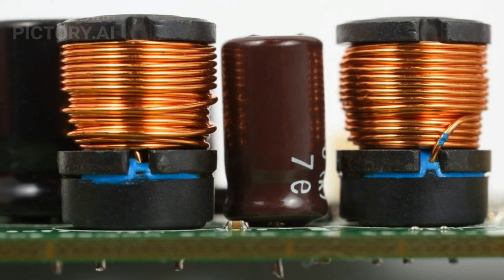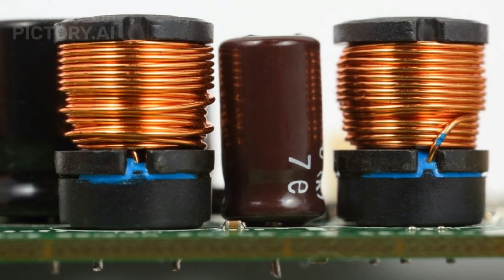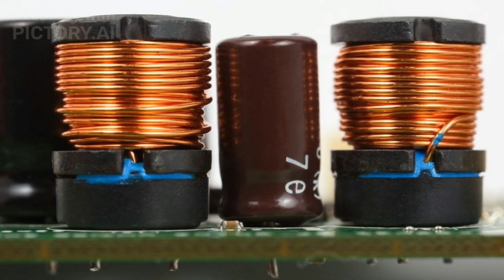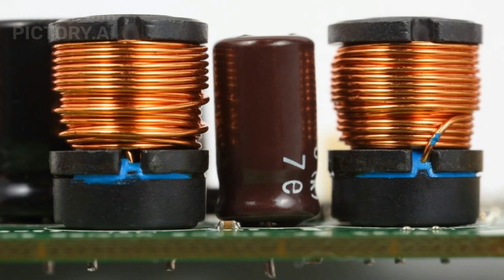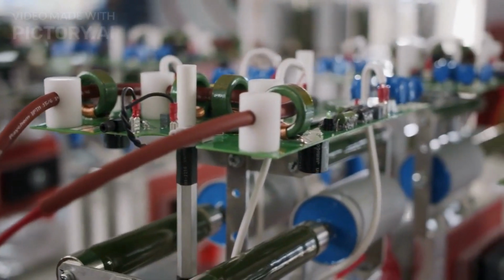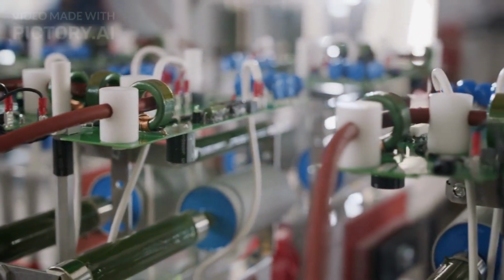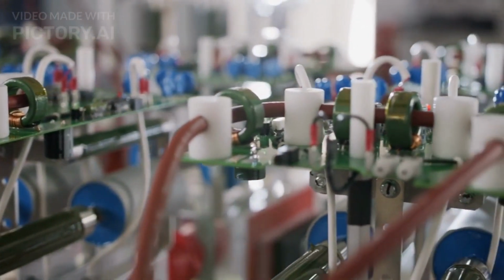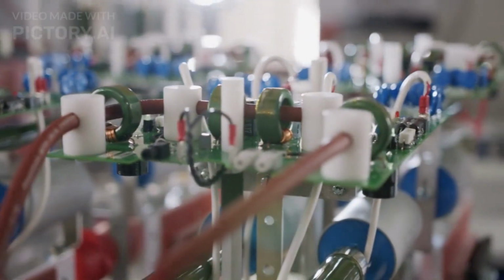In both cases, the amount of energy that can be stored is proportional to the size of the component. For example, a larger turbine can store more energy in its rotating mass, and a larger inductor can store more energy in its magnetic field.